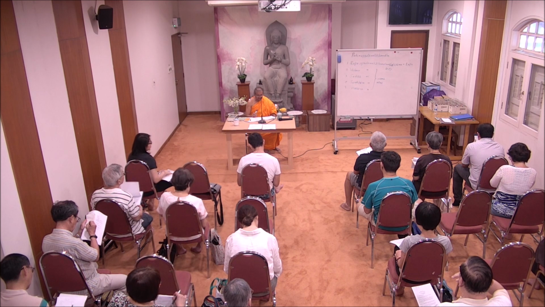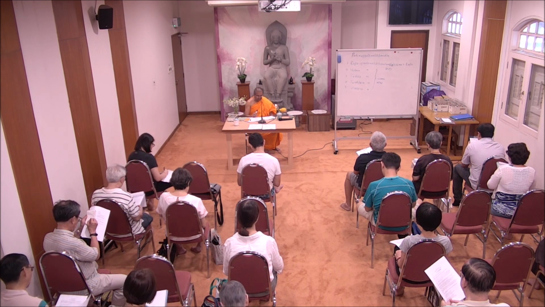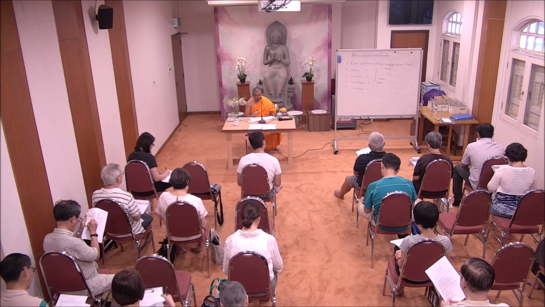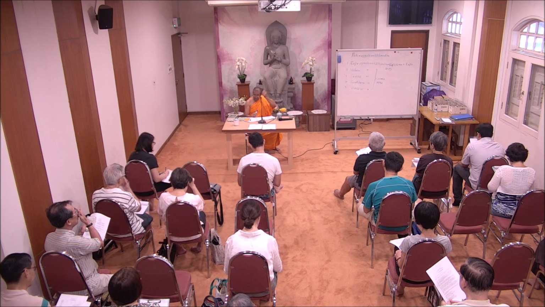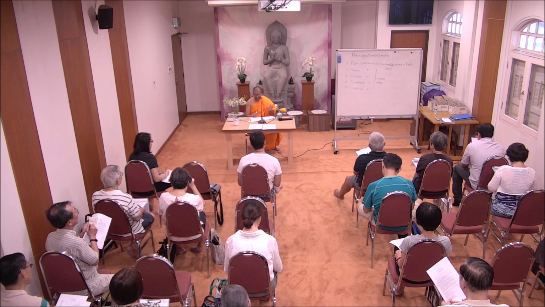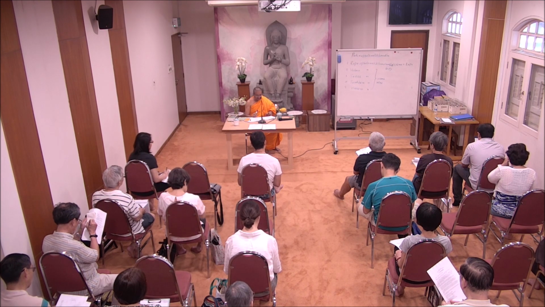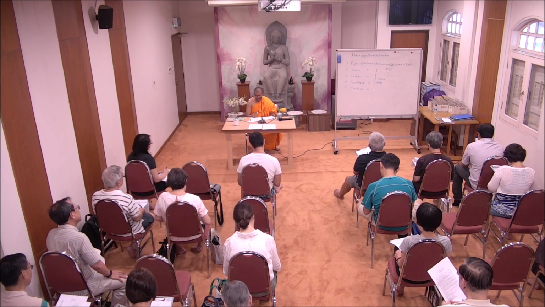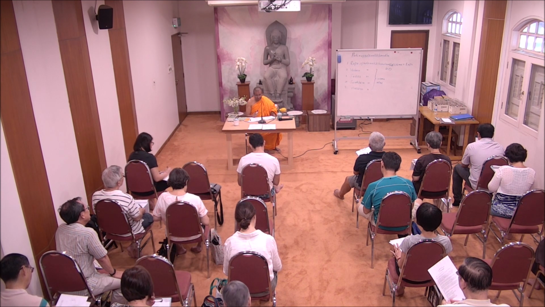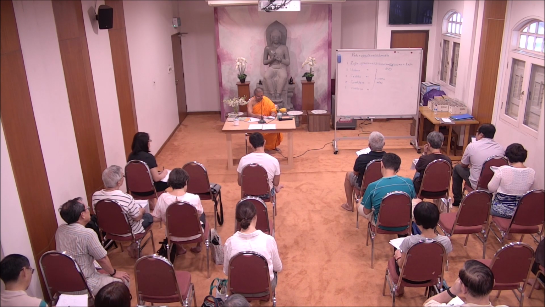The Rupa Khanda, form. The first one, form, matter or shape. The physical body, including organs of senses. What are the organs of senses? Chakku, Sota, Gana, Jiva, Kaya. I use Pali words first. Then the eyes, ears, nose, tongue, and body. 5 senses, or we can say 5 doors. 5 Pancha Indriya, 5 doors. Eyes, ears, nose, tongue, and body.